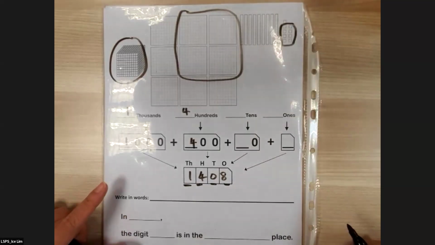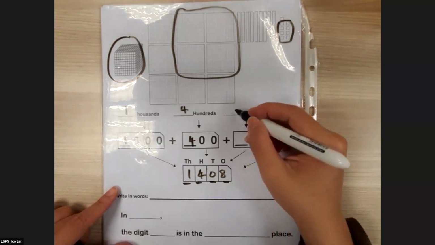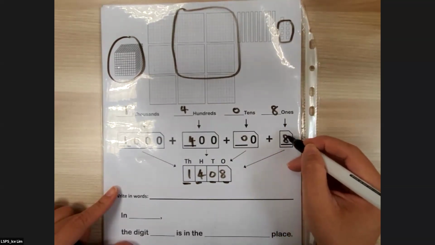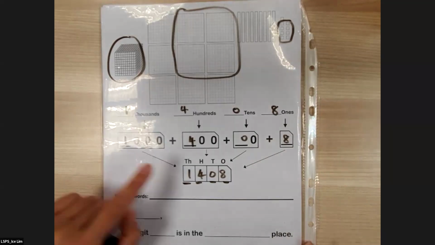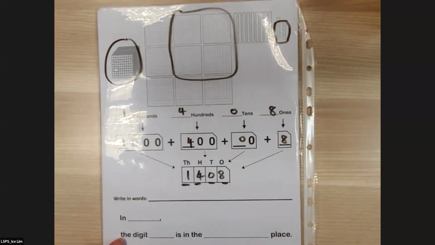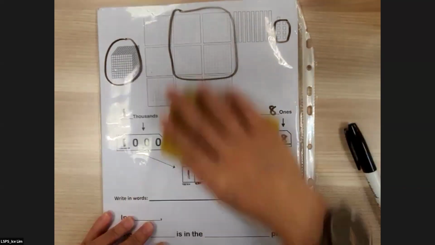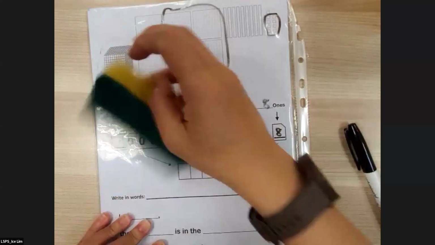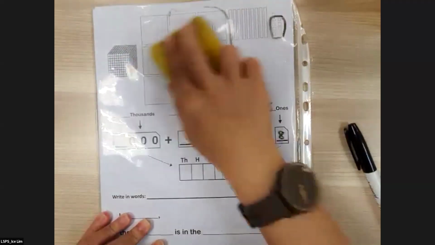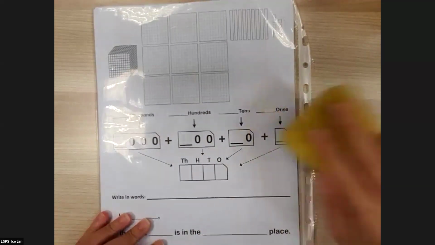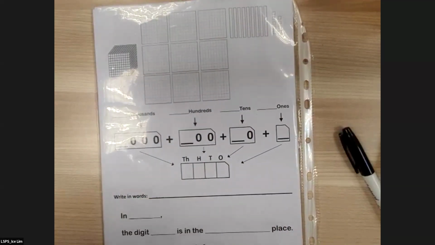So this works as well. Okay, 0 tens and 8 ones. So 1,000 plus 400 plus 8. Okay, this is another way. Right, so this is the first part on how to use this template. Let me go on to share with you some of the digital resources that you can use together with this template. Now, let me share screen.